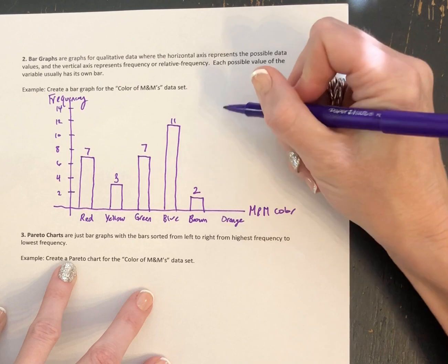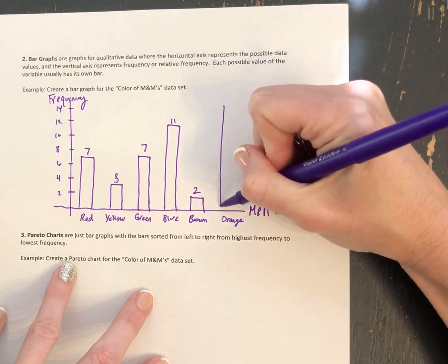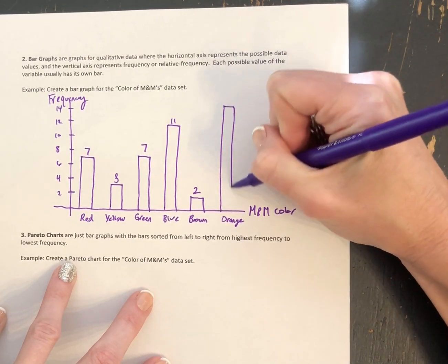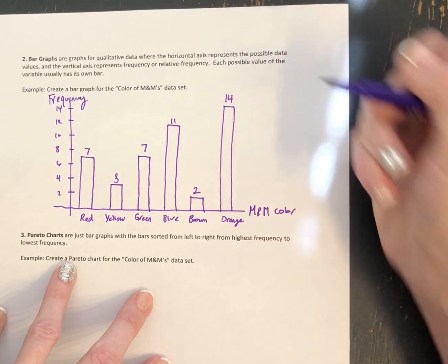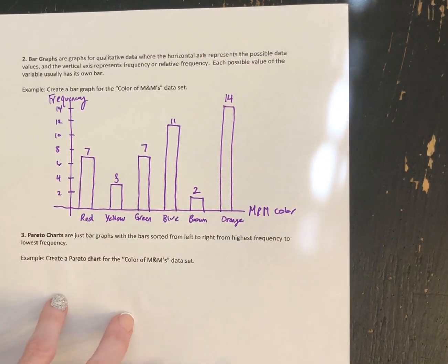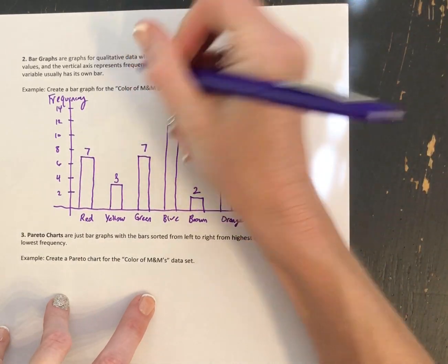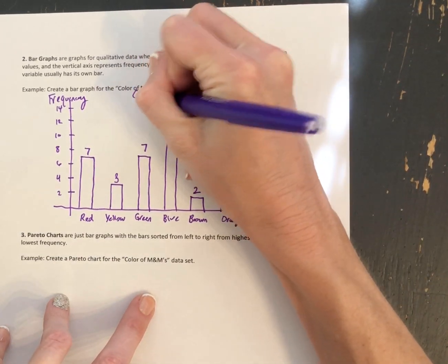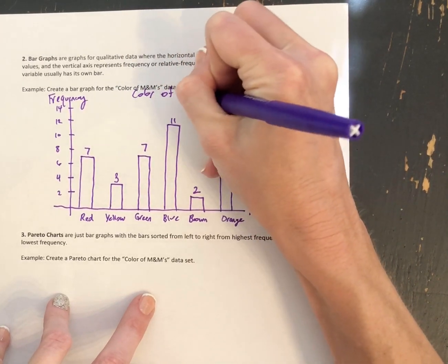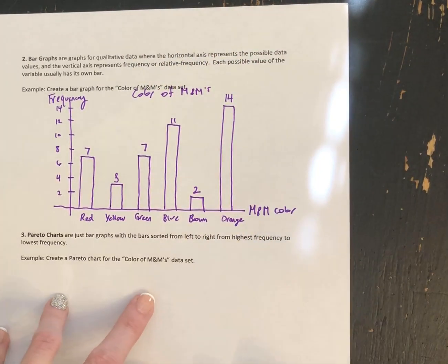And then orange, we were all the way up at 14. All right, we would probably want to give this a title, like color of M&Ms, and then that's our bar graph.